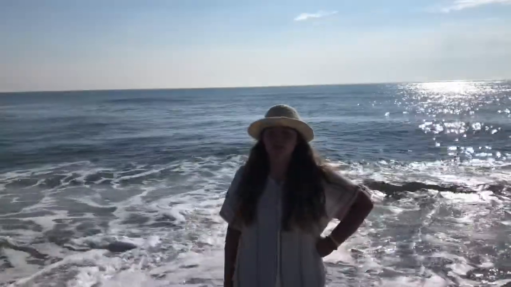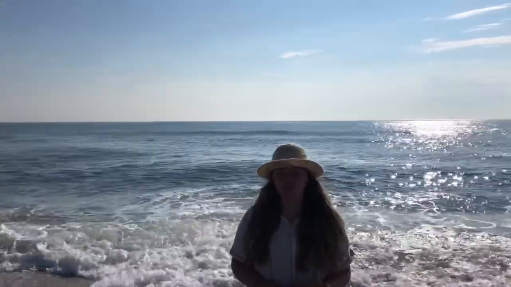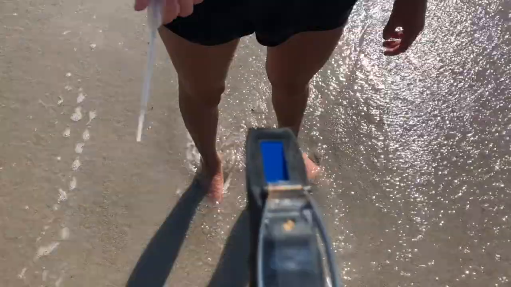One of the natural occurrences seen off many coasts is called weathering. This describes the breaking down or dissolving of rocks and minerals on the surface of the earth.